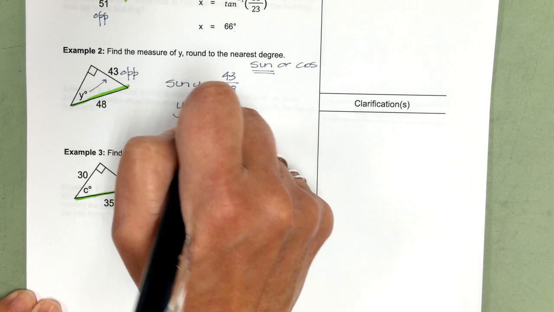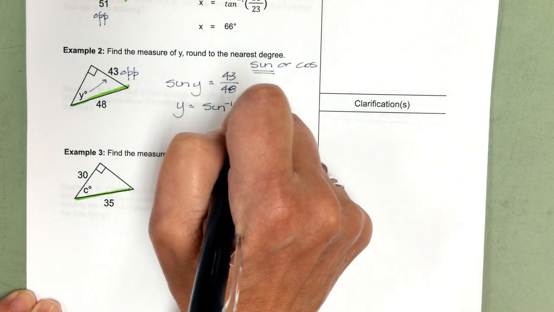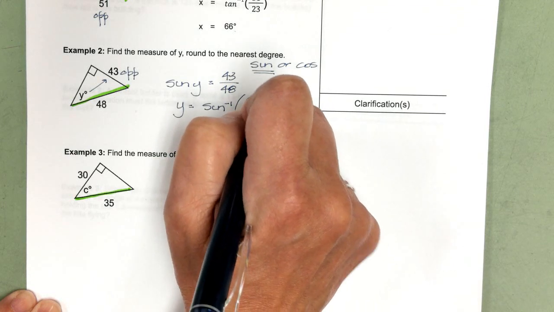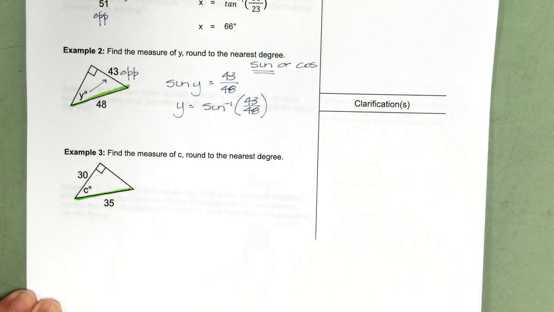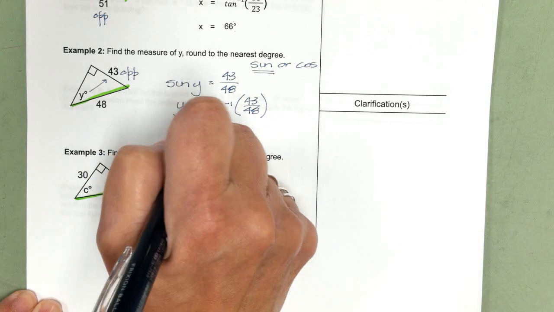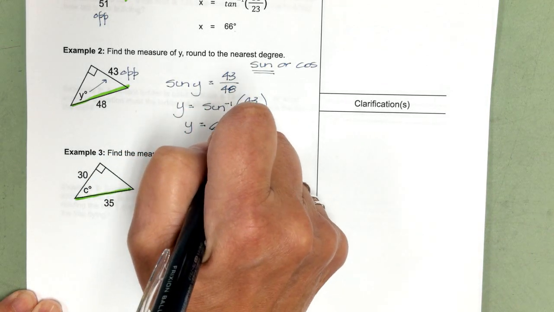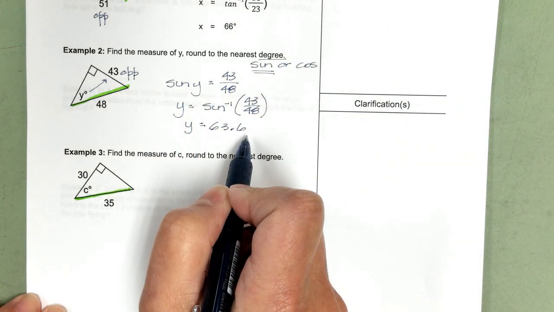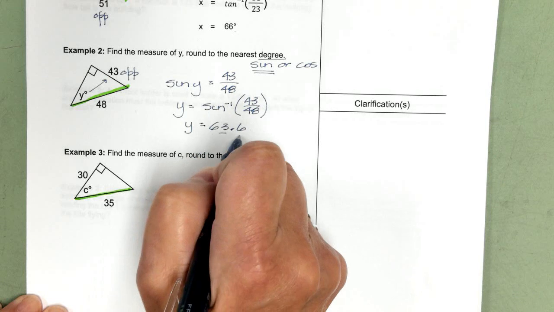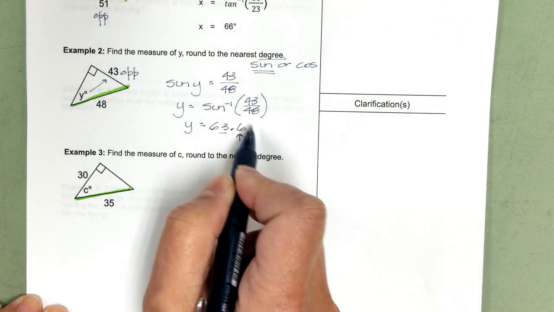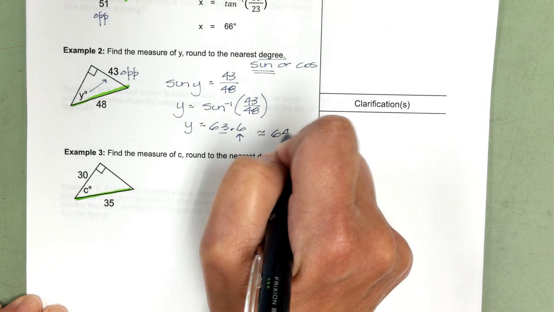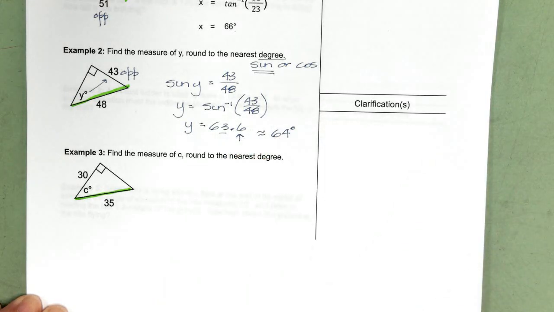So y is going to equal the inverse sine of 43 divided by 48. We get y equals 63.6. Because we want to the nearest degree, I do need to go look at the digit in the tenths place. So since that's greater than 5, y equals 64 degrees.